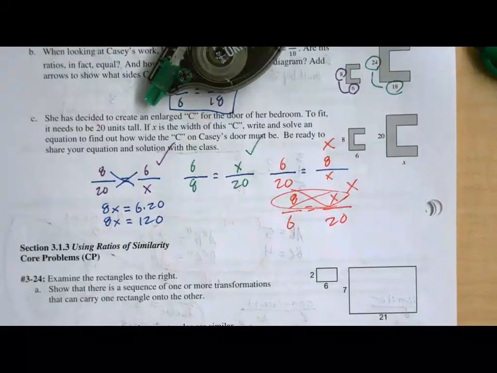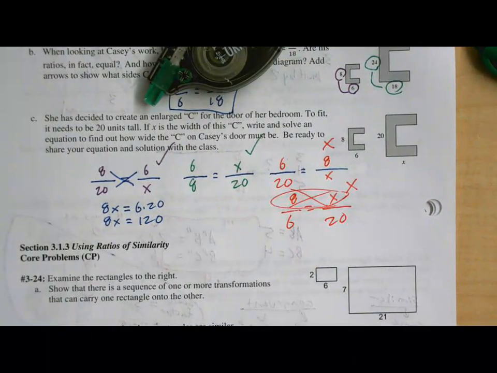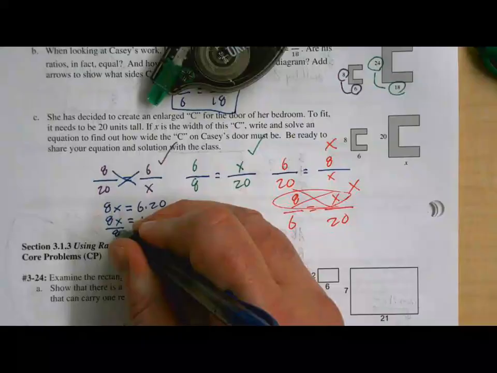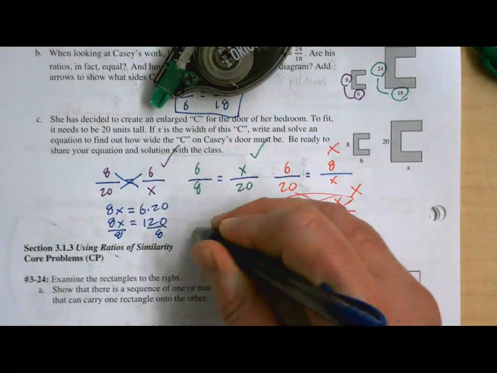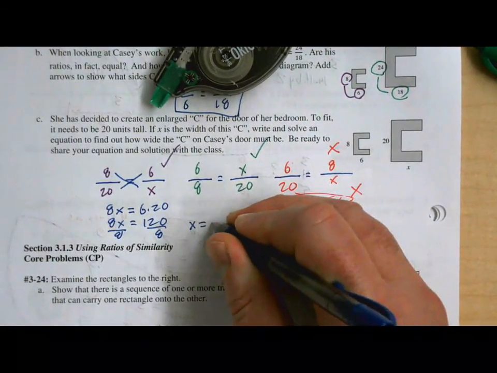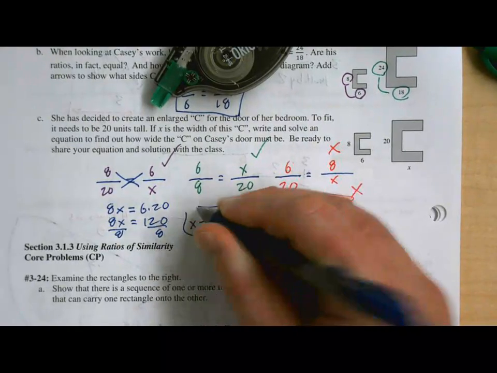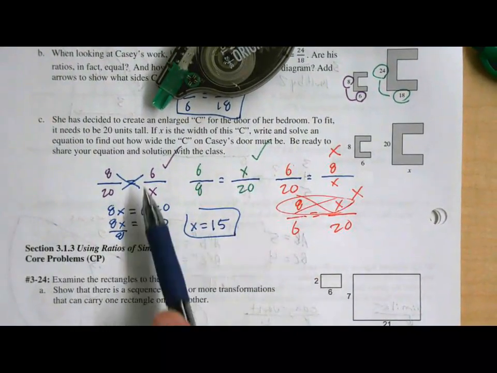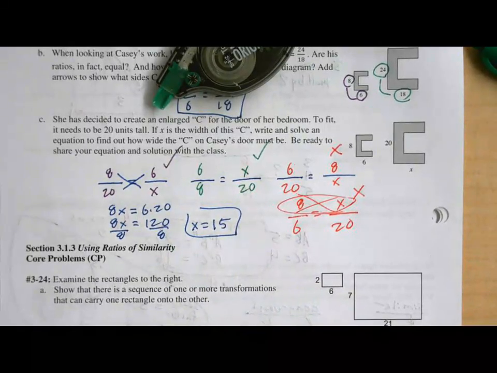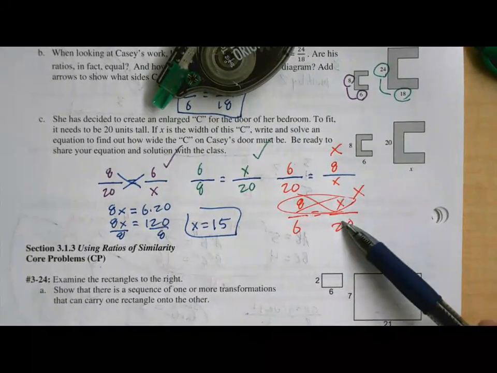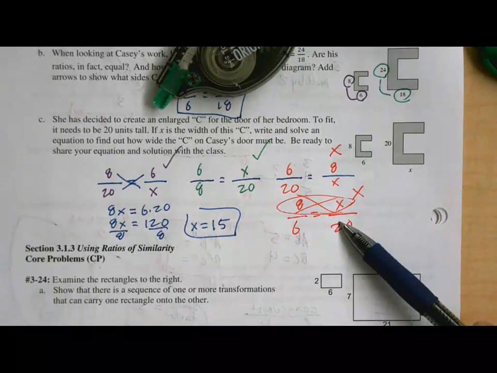One quick step of algebra will solve that for us. Divide on both sides by 8 and we'll have what x is. Some of you had already figured that out. 120 divided by 8 is 15. And that would be the solution for this version or this version. However, if you did this version over here, you would get a different answer.